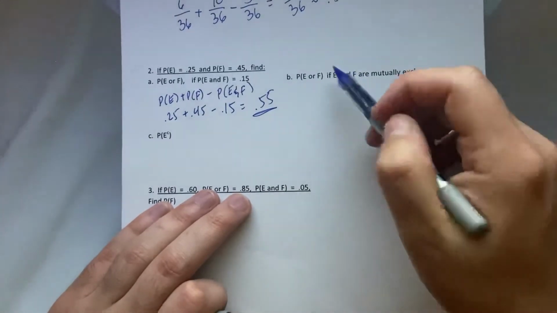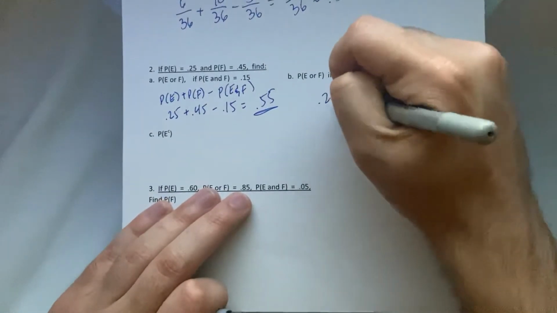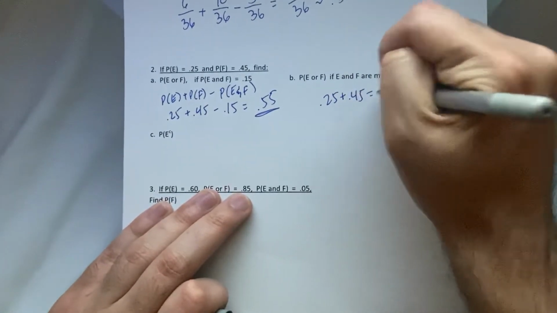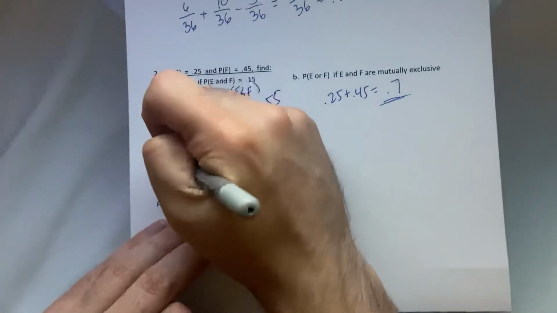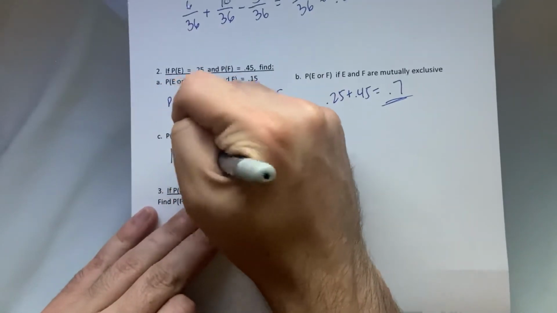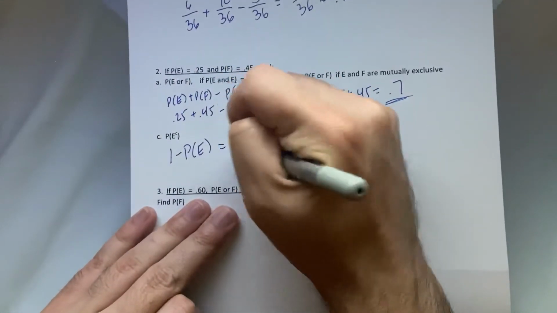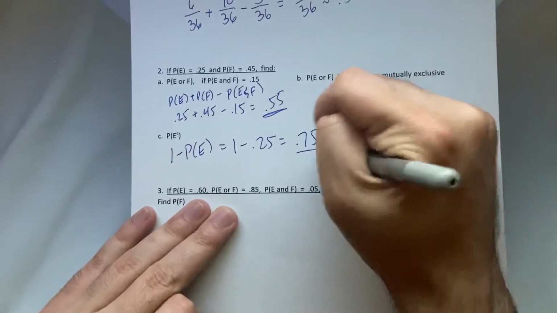If they're mutually exclusive, that means the probability of E and F is 0, so we just add the 2 together. Probability of E complement: when it says complement, it's 1 minus the probability of E. So 1 minus 0.25 is 0.75.